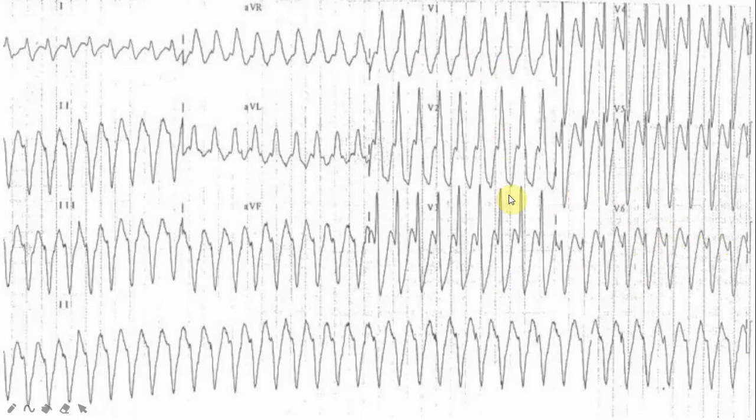So this is fulfilling most of the criteria for Brugada to be a VT, and actually it was a VT. It was a monomorphic ventricular tachycardia. Right. So let's summarize everything together.